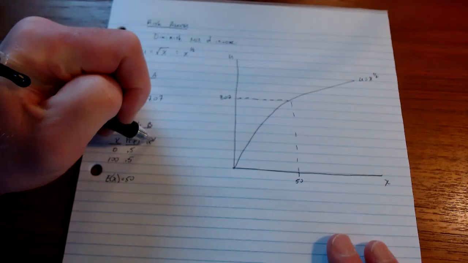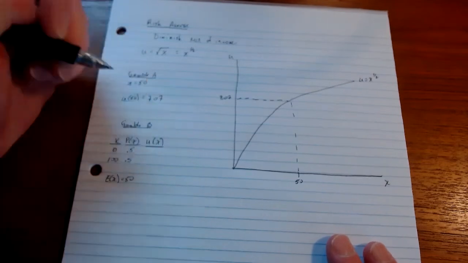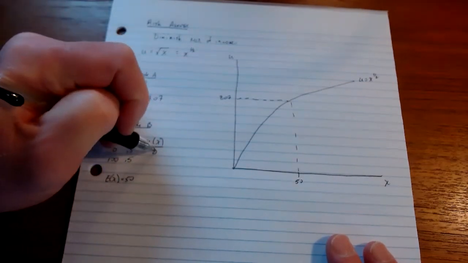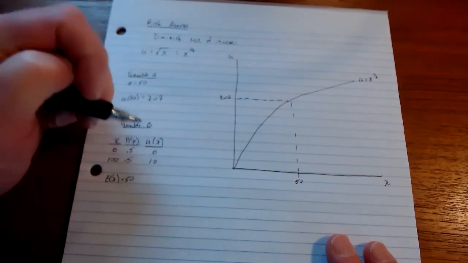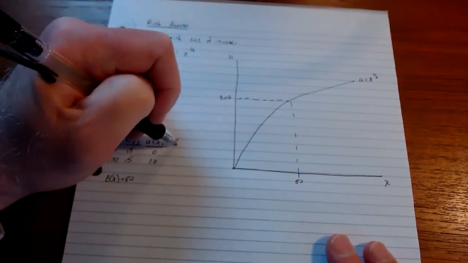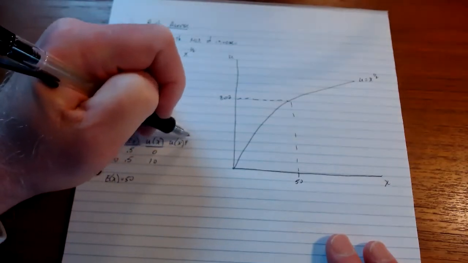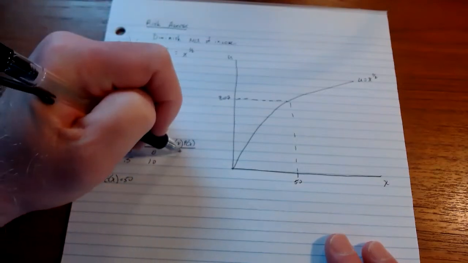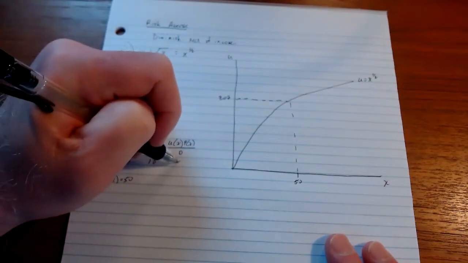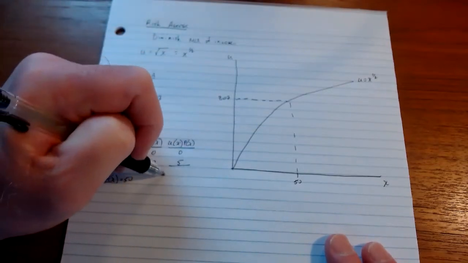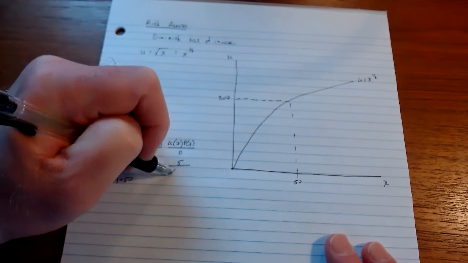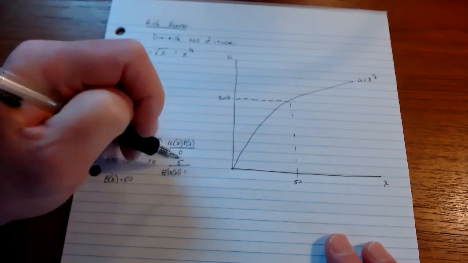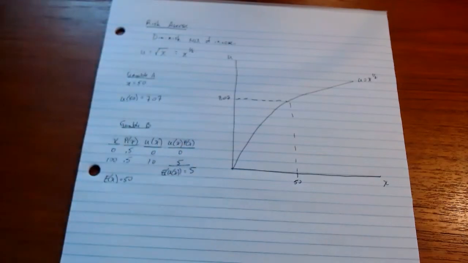Let's take a look at the expected utility. We take the utility of each payoff. Utility of 0 is 0. The utility of 100 is 10. And then weight by the probabilities. A half times 0 is 0. Half of 10 is 5. And so the expected utility of x is 5.